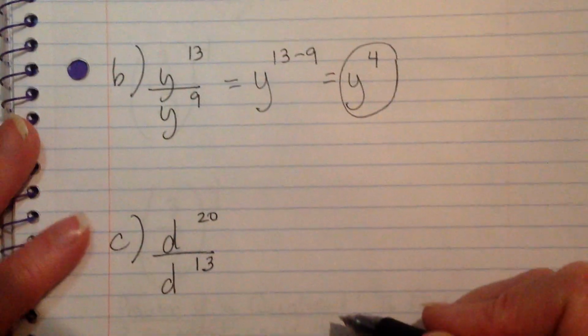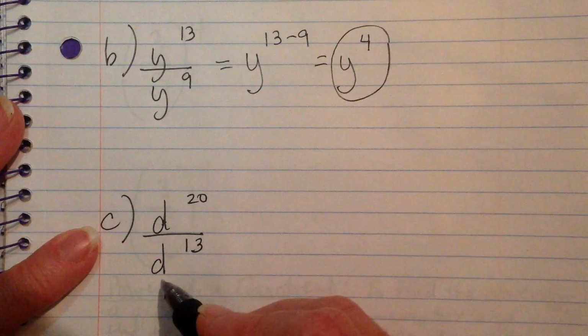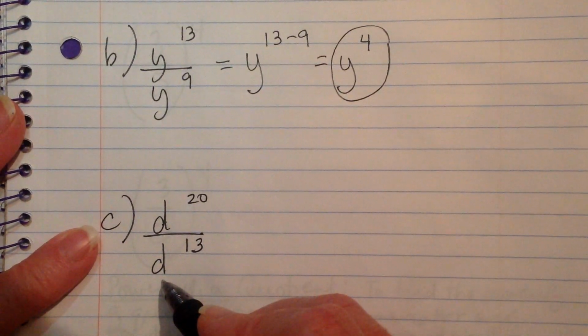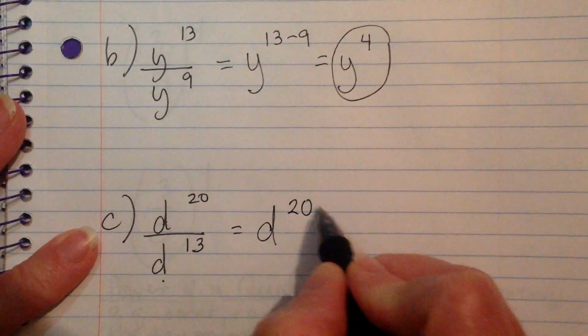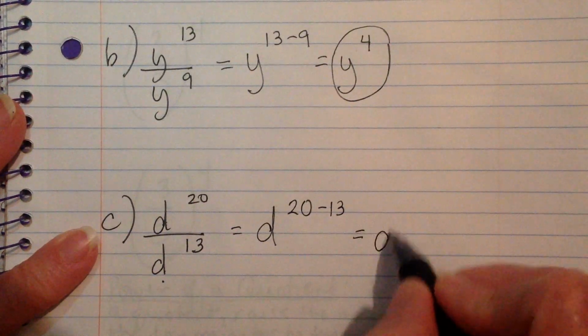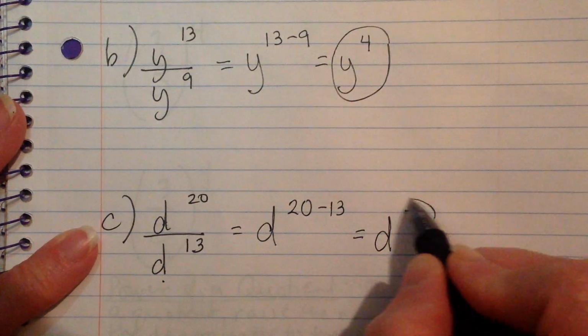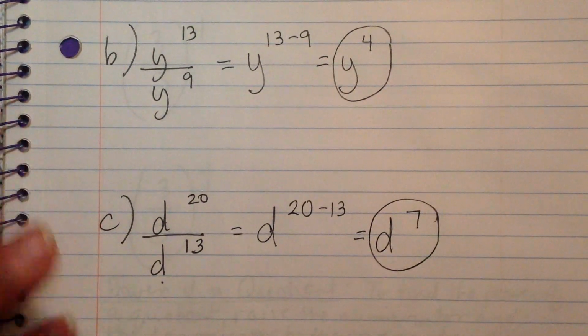And let's look at C part. You're dividing like bases. You must have like bases. If you don't, you cannot use this rule. Write down the base and subtract the exponents. 20 minus 13 gives you 7. So your final answer for this problem is d to the 7th.